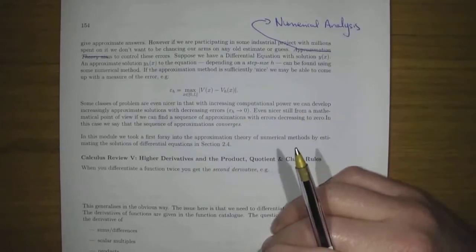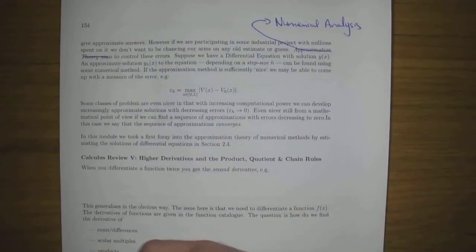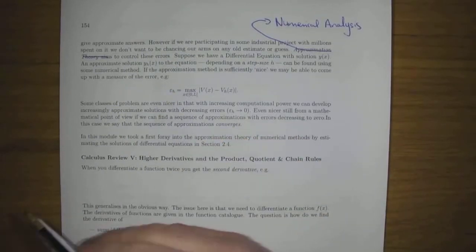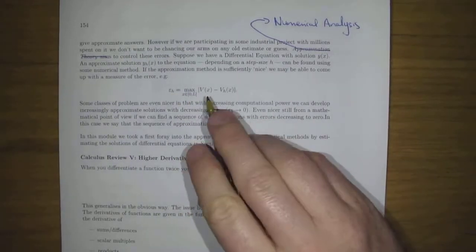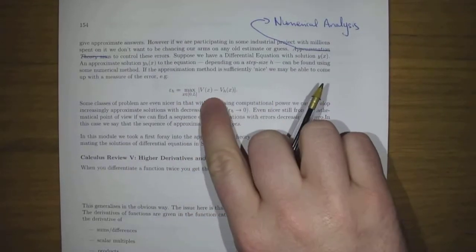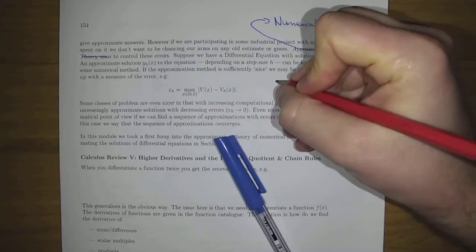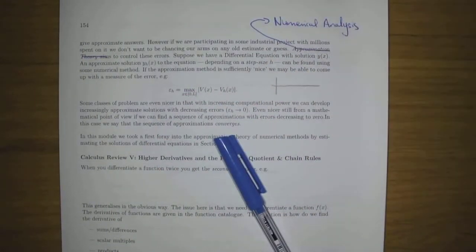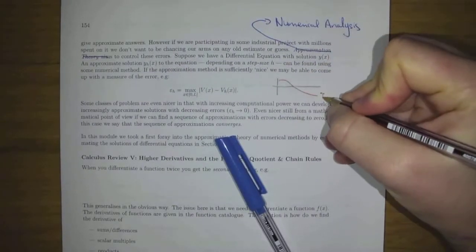But anyway, if the approximation method is nice, numerical analysis may come up with some kind of measurement of the error. Now there are loads of different ways of measuring the error, but in this one, suppose you're interested in, this was I think a shear force situation. So imagine you've got a true solution. Let's draw something like that.